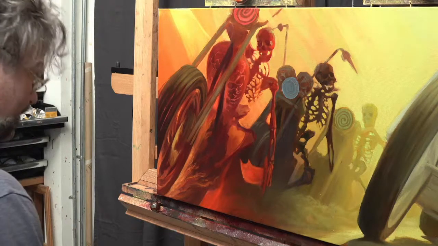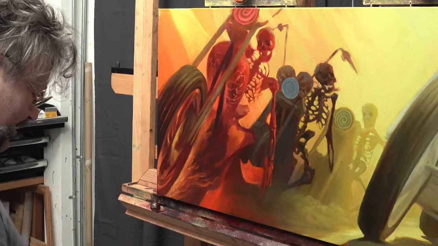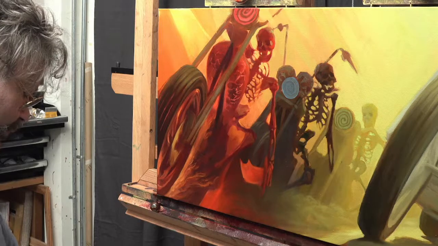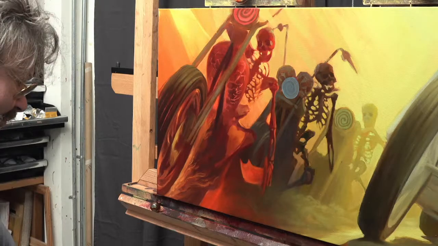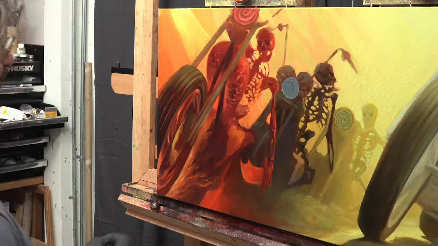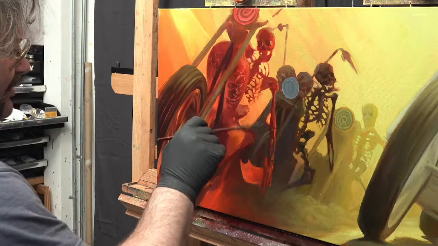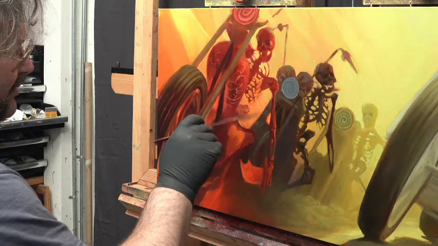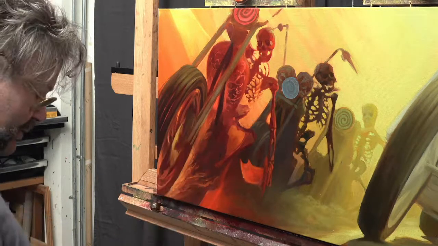Let's see. I don't like this. This is like the background color. Let me get a smaller brush. But it really is a weird tangent here with this arm. So I gotta do something. I gotta knock that down a bit.